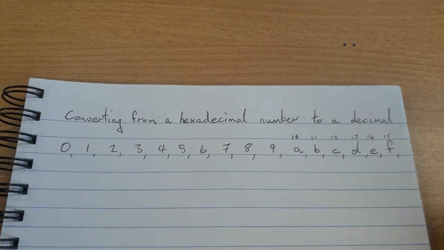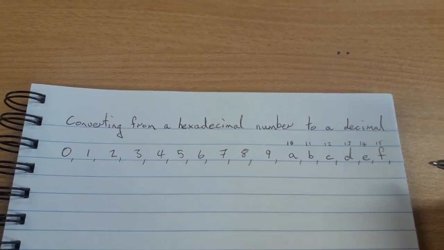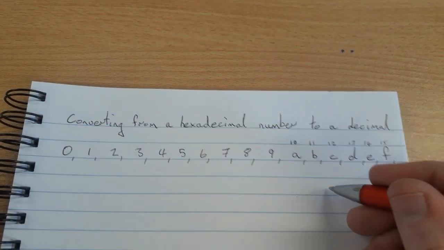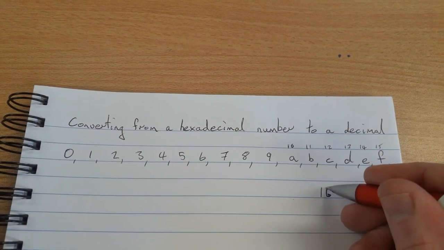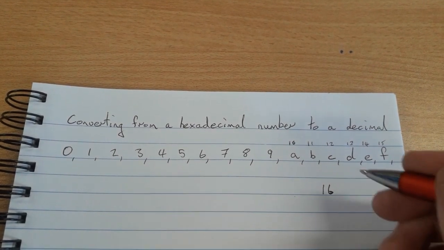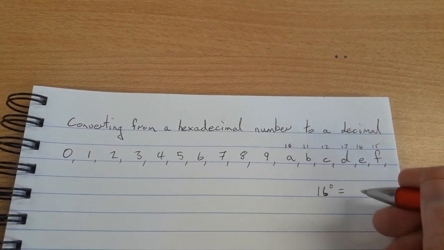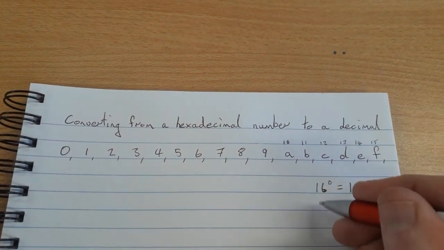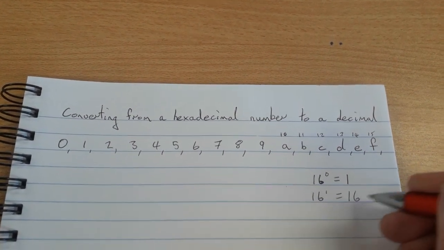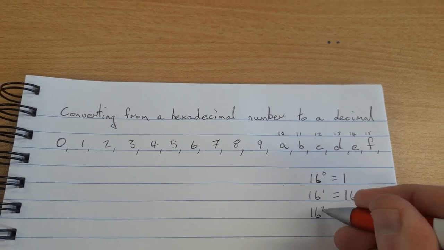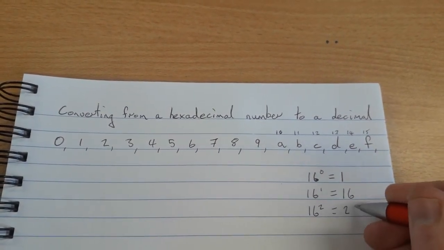Okay. Before we get to the converting, it's important to know that we'll be using indices base 16 for our technique. So this is basically 16 to different powers. We need to know that 16 to the power of 0 is equal to 1. 16 to the power of 1 is equal to 16. 16 squared, or 16 to the power of 2, which is just 16 multiplied by 16, is 256.